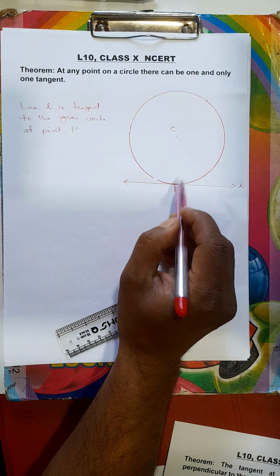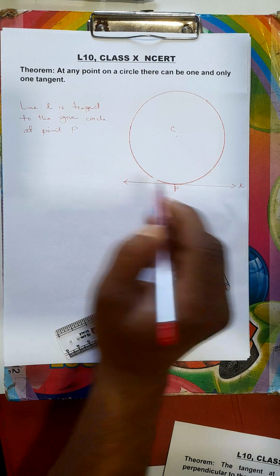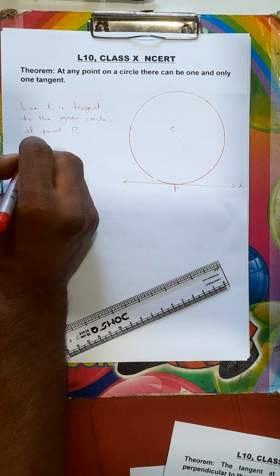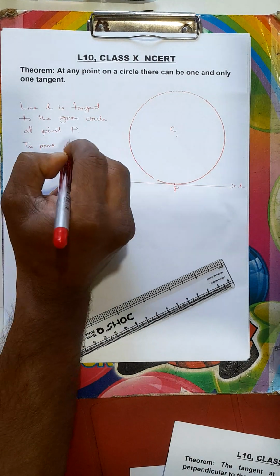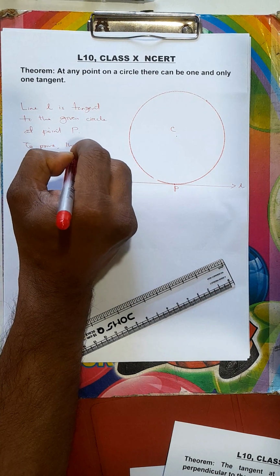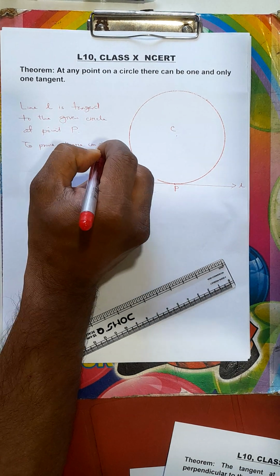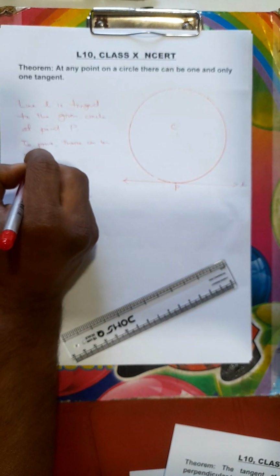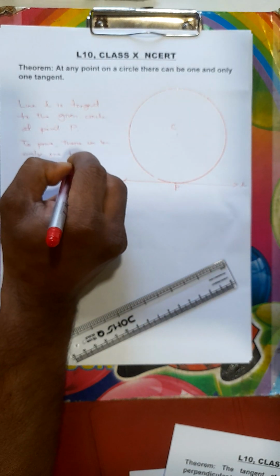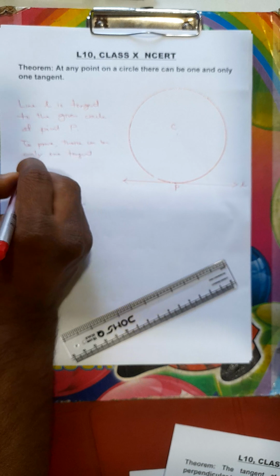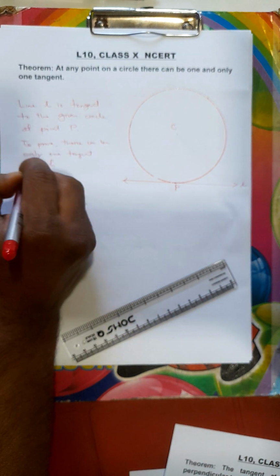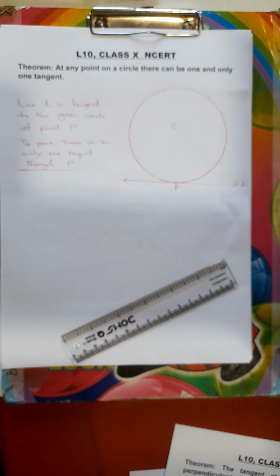This line touches the circle at point P. To prove there can be only one tangent through P. So we have to prove that there can be only one tangent through the point of contact P, right?